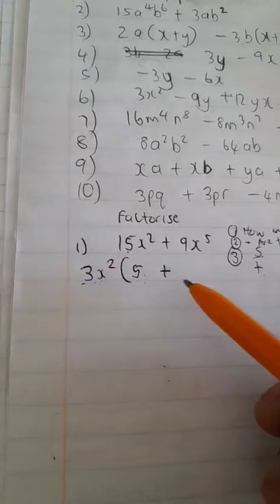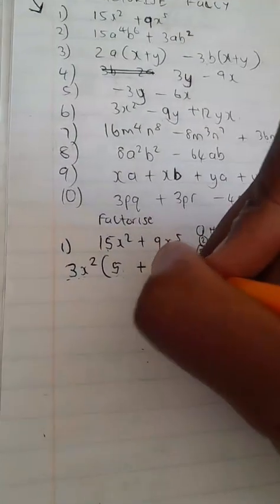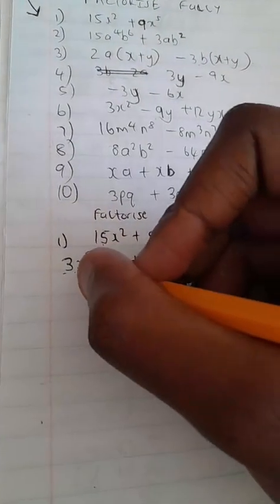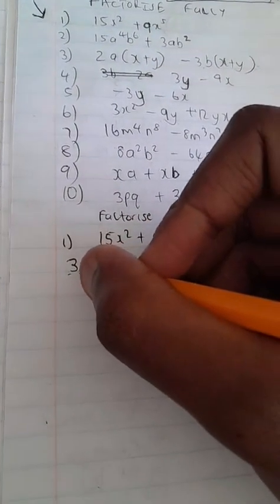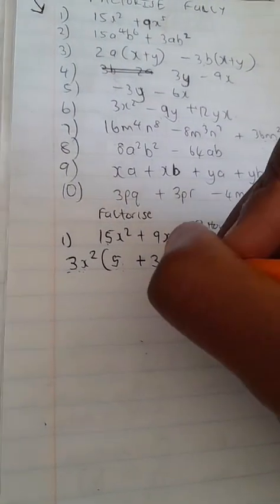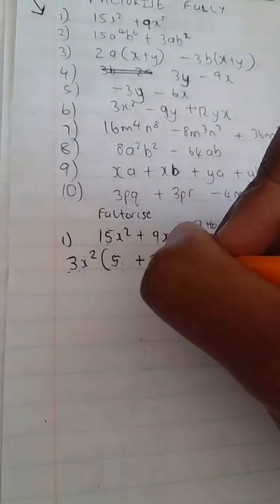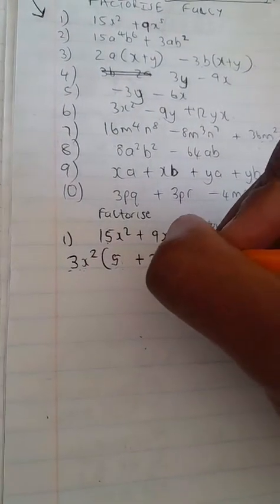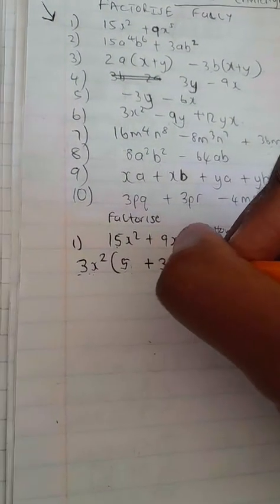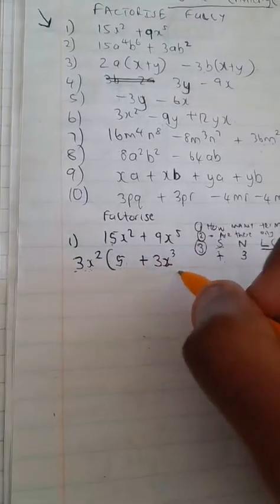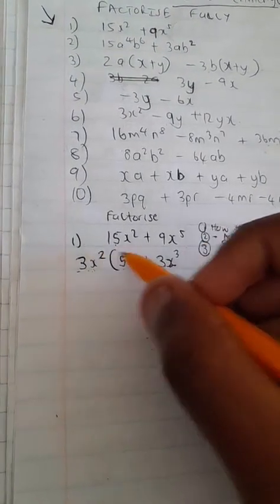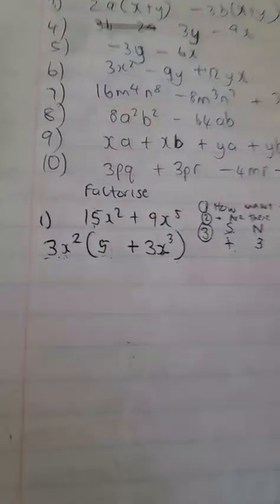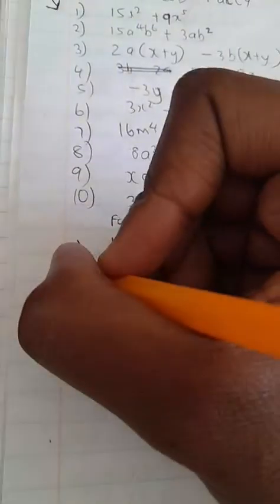Then 3 times what gives me 9? It's 3, or in other words, what's 9 divided by 3? I get 3. X squared, there are 2 of my x's. I need 5 at the end. How many x's do I need to add to the 2 to get 5? It means I need to add 3 of these x's. Because when bases are the same and I'm multiplying, what do I do to the exponents? I add the exponents. So that is 5 plus 3x to the power 3. Factorized.